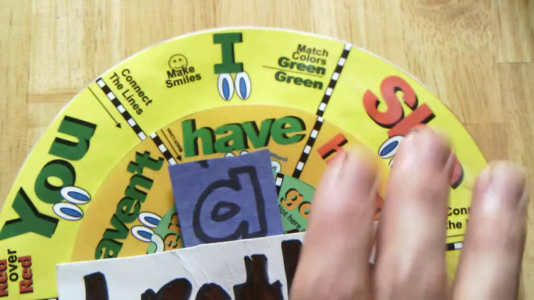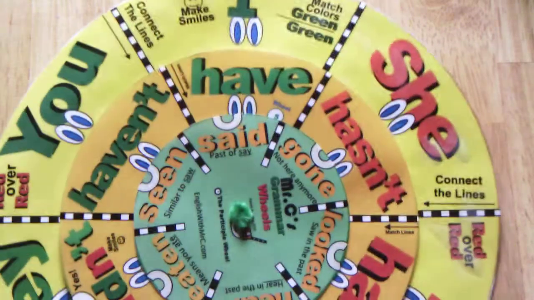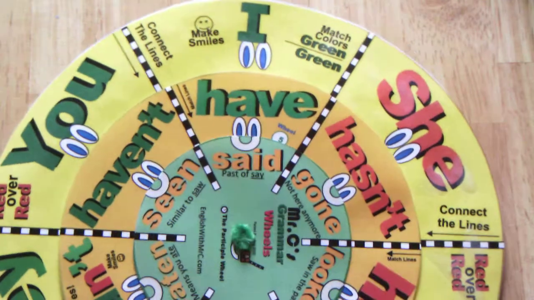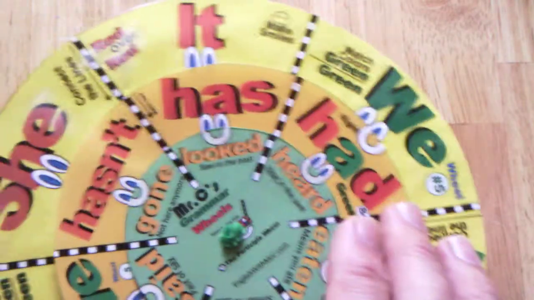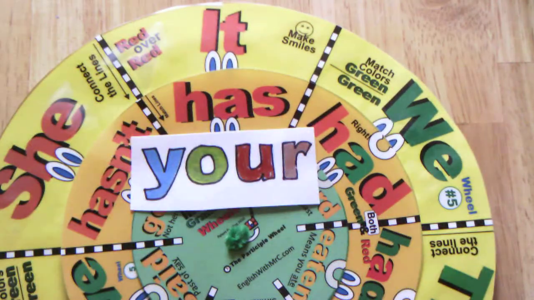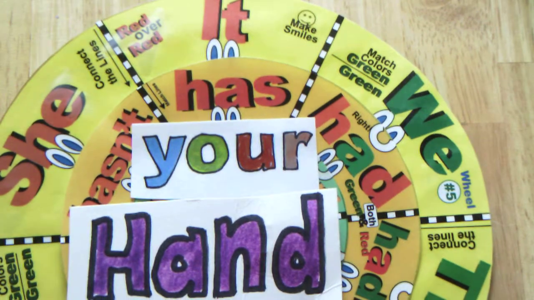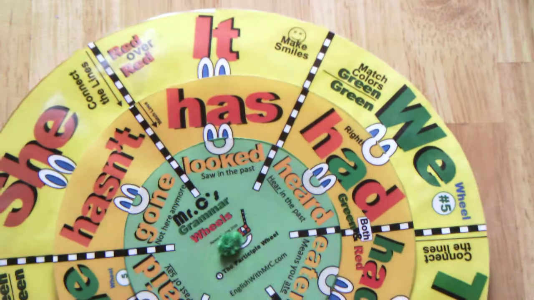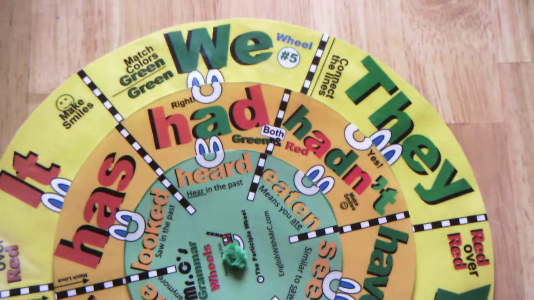And so we turn this participle wheel into a possessive wheel whenever we change the third and fourth positions. You can also use pronouns. Let's change it. It has your hand. Maybe you're at the zoo. The monkey grabs your hand. It has your hand. So we can spin off in different directions, either with past participle or participle verbs.